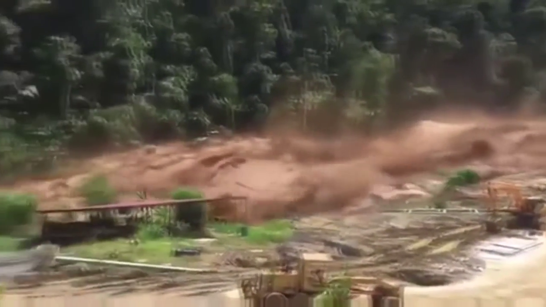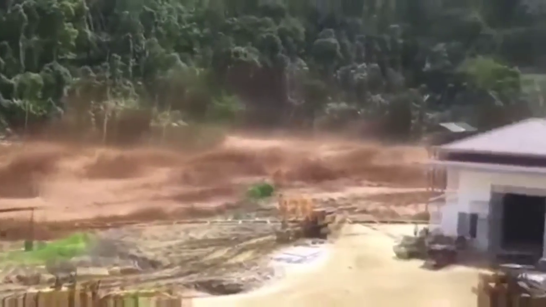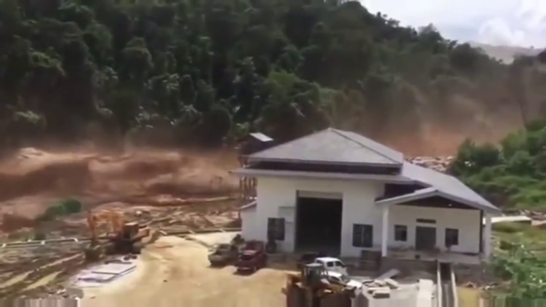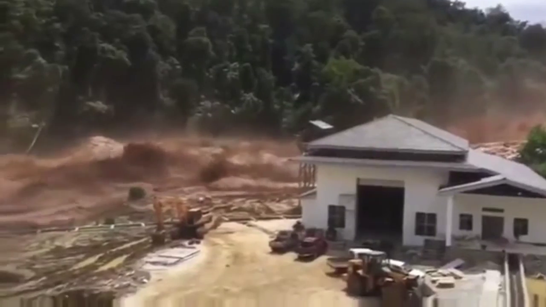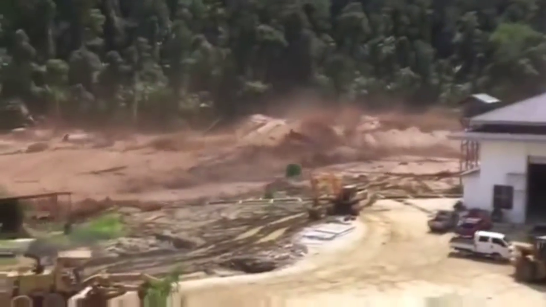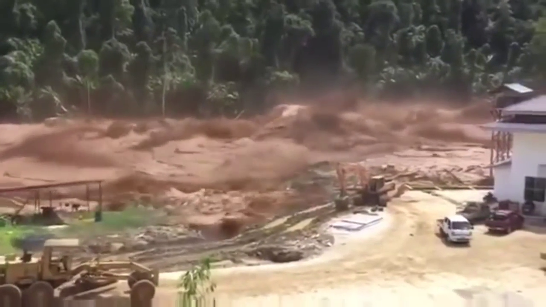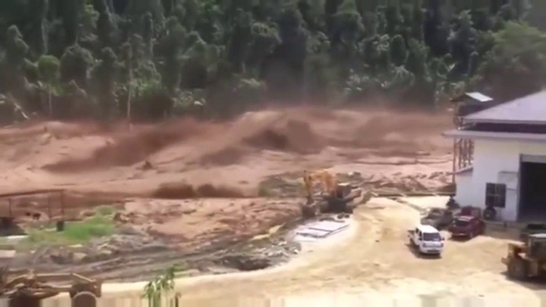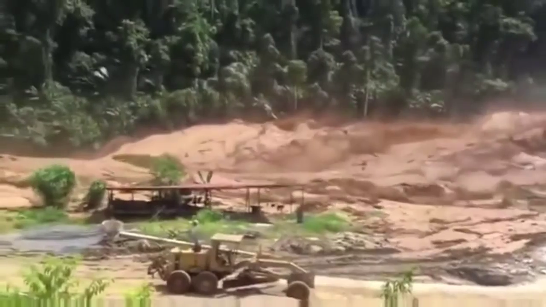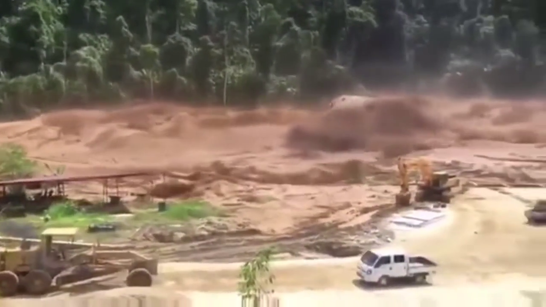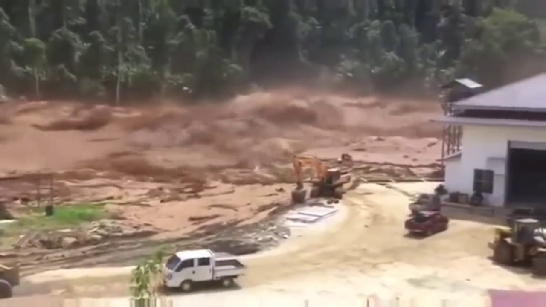A tsunami, also known as a seismic sea wave or a tidal wave, is a series of waves in a water body caused by the displacement of a large volume of water, generally in an ocean or a large lake. Tsunamis are often caused by subsurface earthquakes like the 2004 Indian Ocean earthquake.